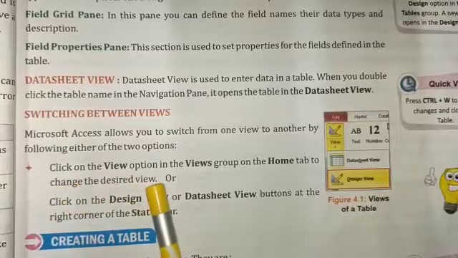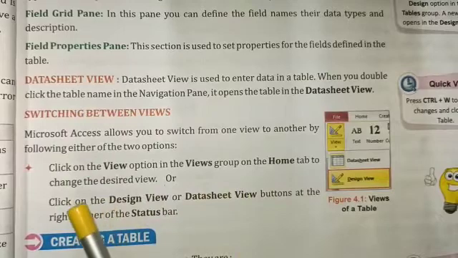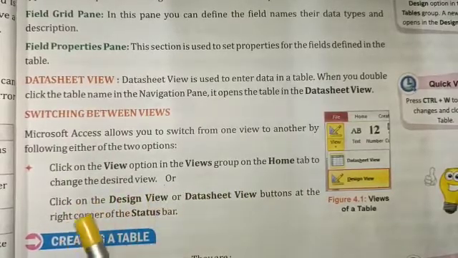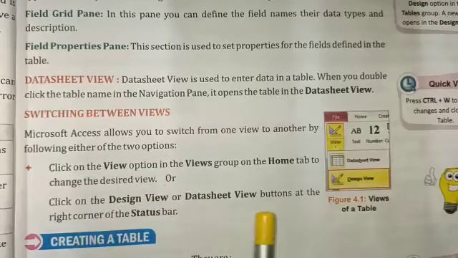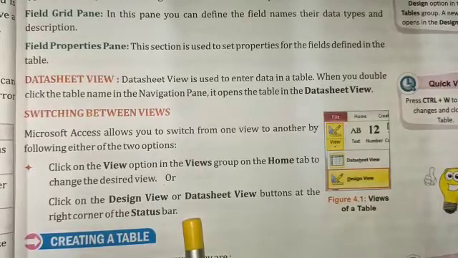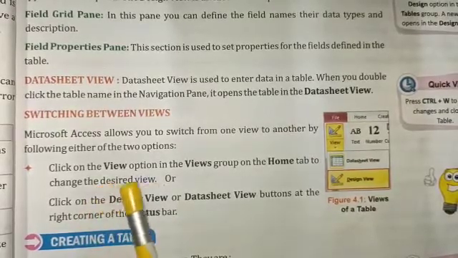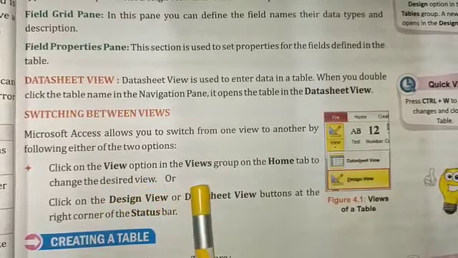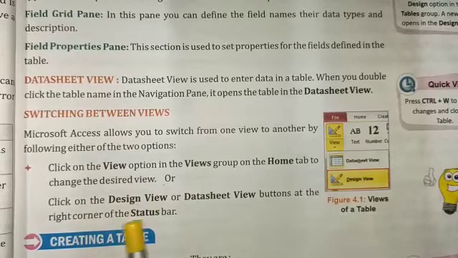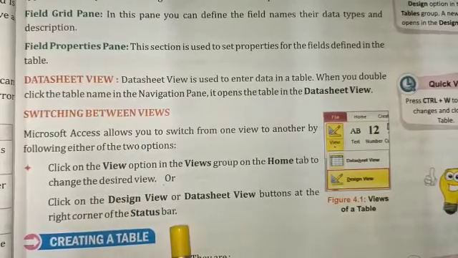Click on the view option in the views group on the home tab, or click on the design view or datasheet view buttons at the right corner of the status bar.